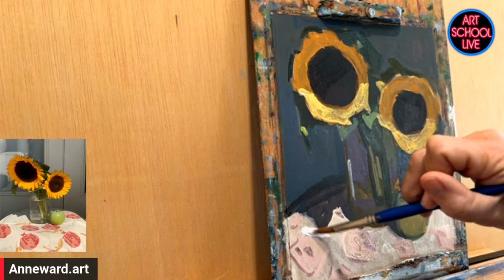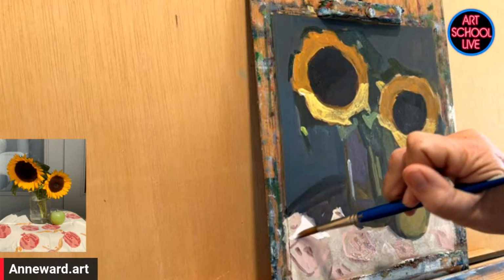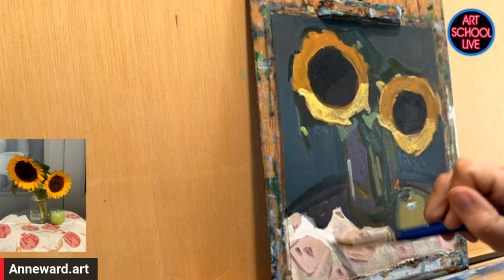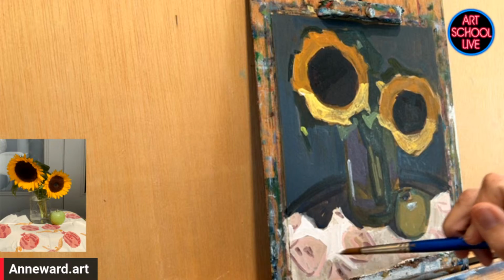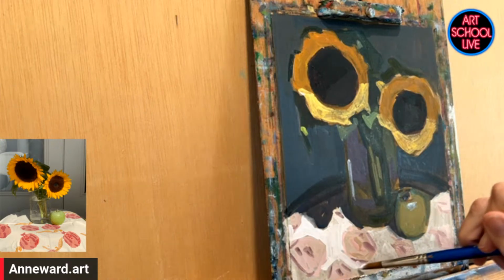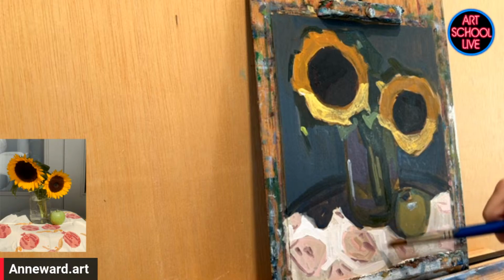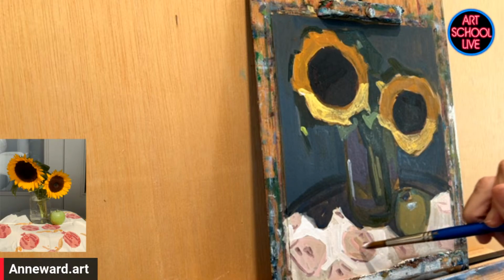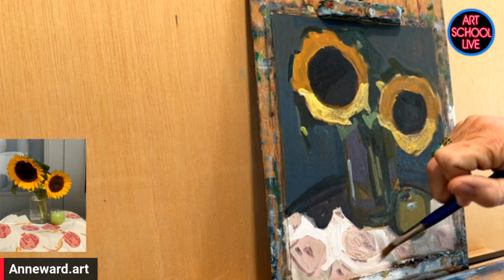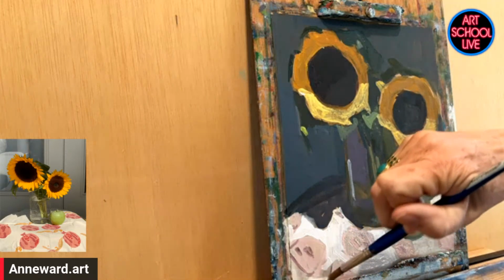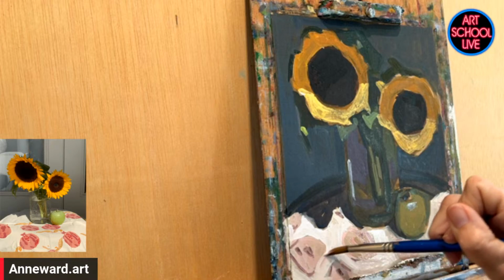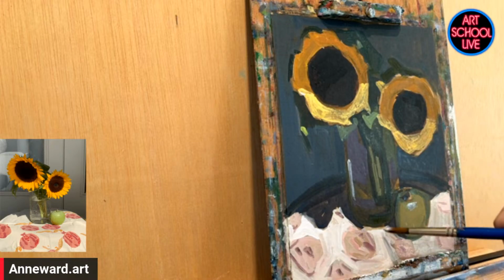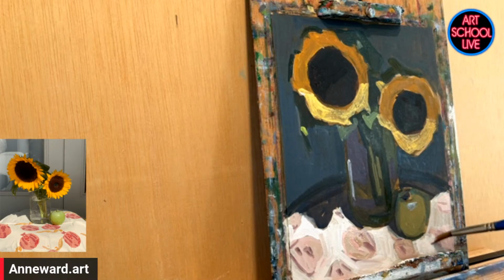Okay, so let's see here. Can everybody see this a little bit better now? Yes. I see a pattern in the tablecloth? Yeah, it's not one of mine, it's a dishcloth that I loved.